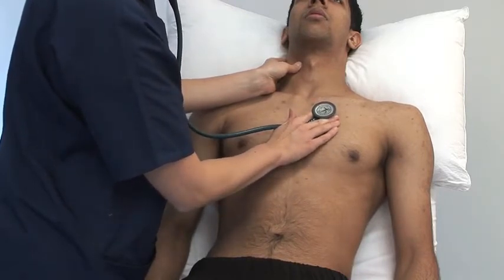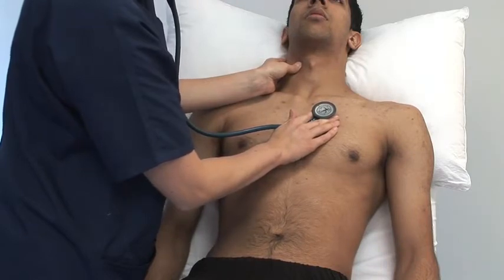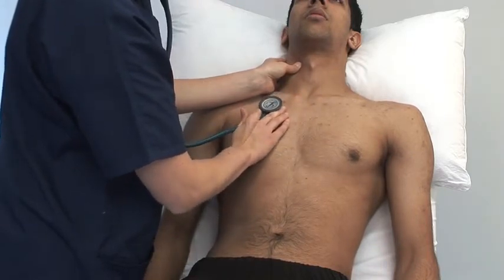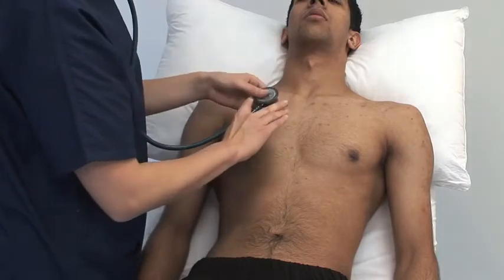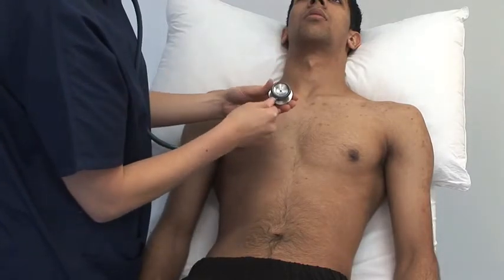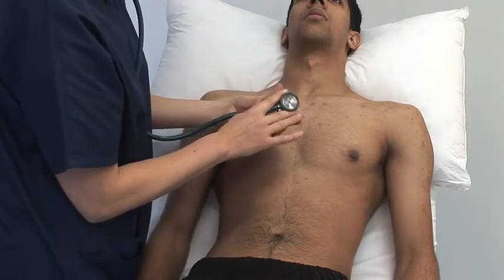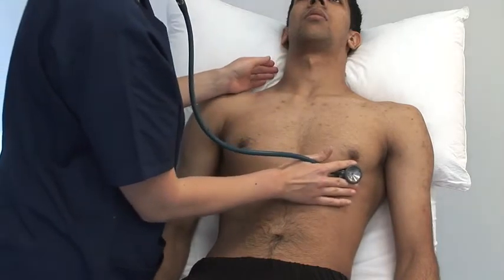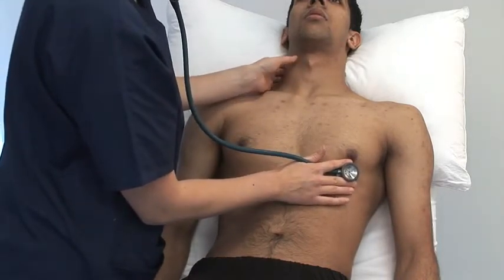Concentrate in turn on systole and diastole. Listen for added sounds and then for murmurs. Soft diastolic murmurs are sometimes described as an absence of silence. Listen to the precordium systematically with the bell and the diaphragm. Listen at the apex, where you felt the apex beat.